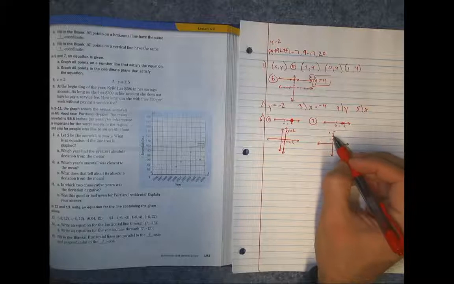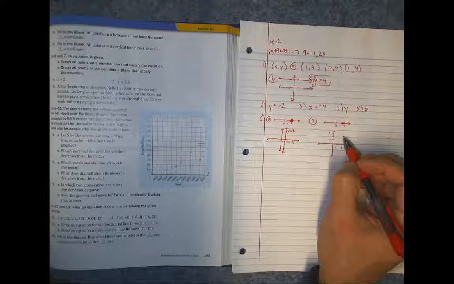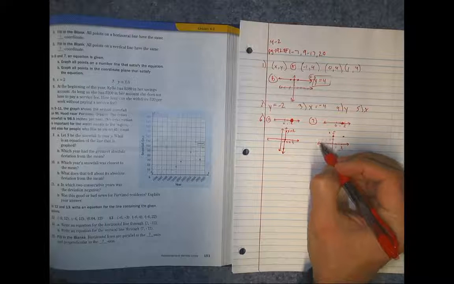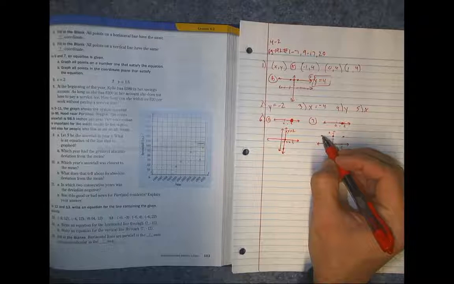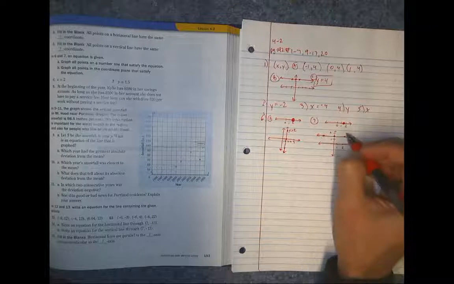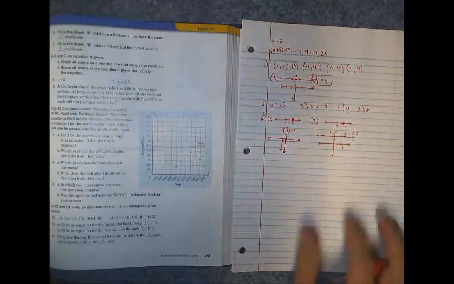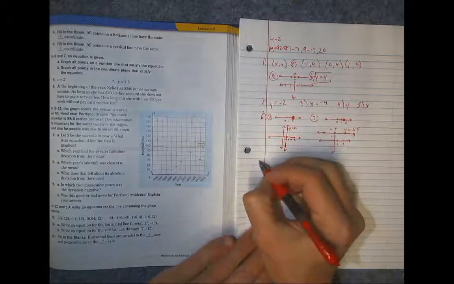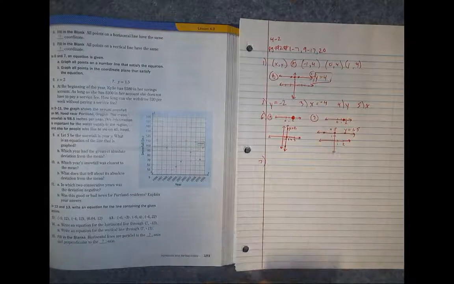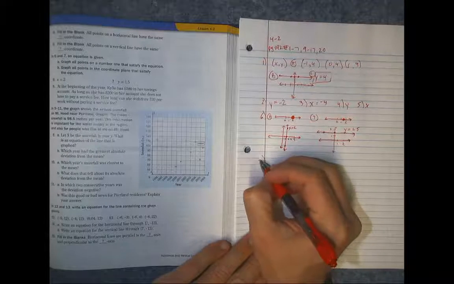Where else does it equal 1.5? Anywhere up here. The x value is 2, but the y value is still 1.5. The x value goes negative, but the y value is still 1.5. And so this line, no matter where you go on it, y equals 1.5. That was number 7.